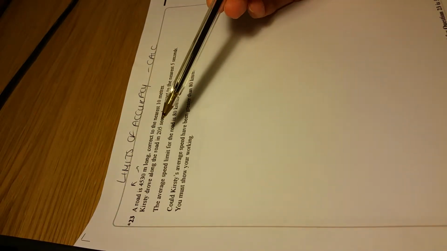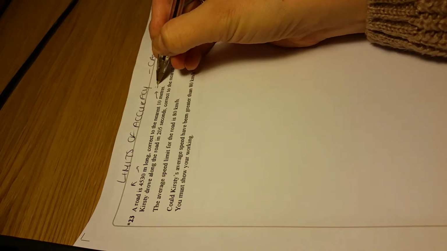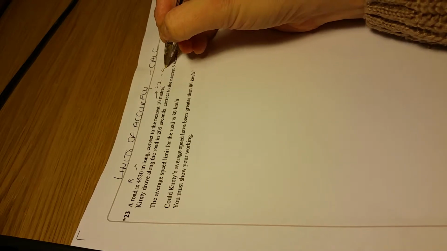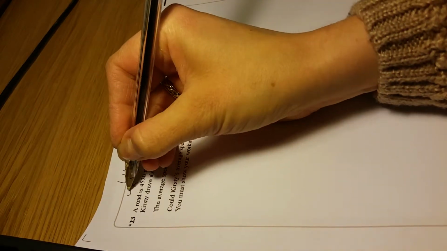So this road is correct to the nearest 10 metres. That means it's been rounded to the nearest 10 to give this. To find the upper bound and the lower bound, we halve the level of accuracy. The level of accuracy, to the nearest 10, halved is 5. So it could be 5 above, 4535, and 5 below, 4525.